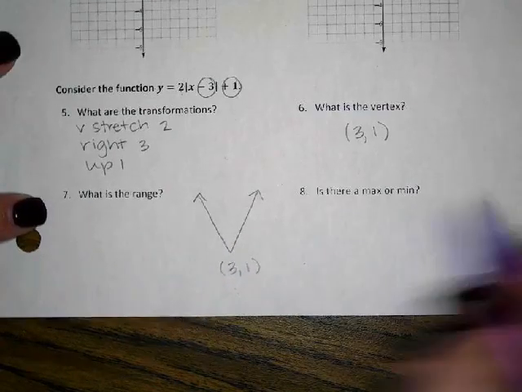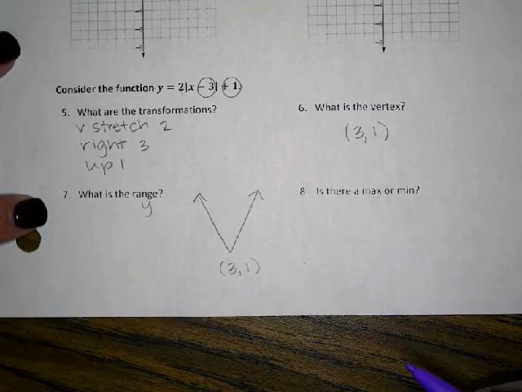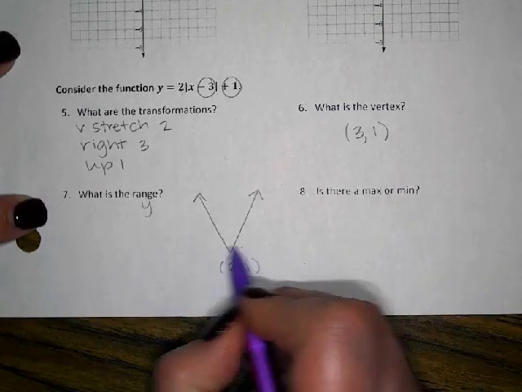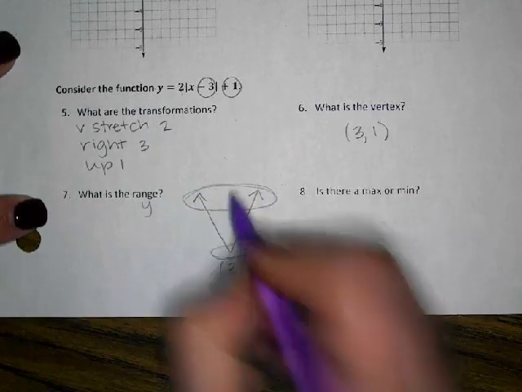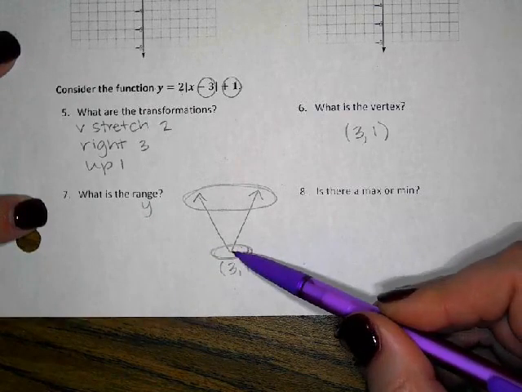So if we're doing the range, and the range is based on y values, the range goes from down to up. If the down part is down here and the up part is right there, for down to up, what number should I put for down here? 1.